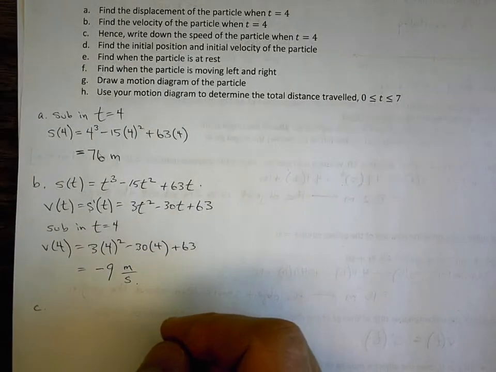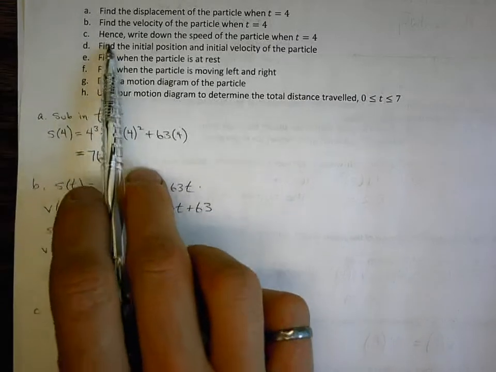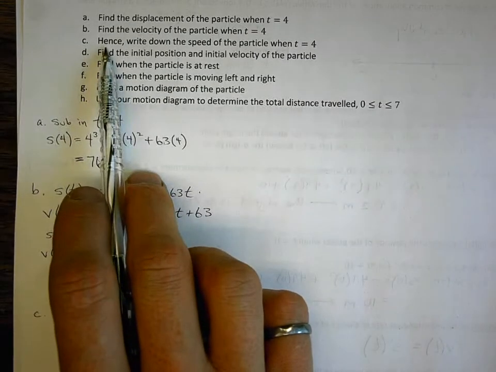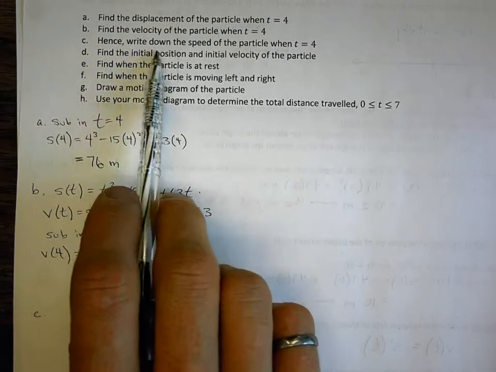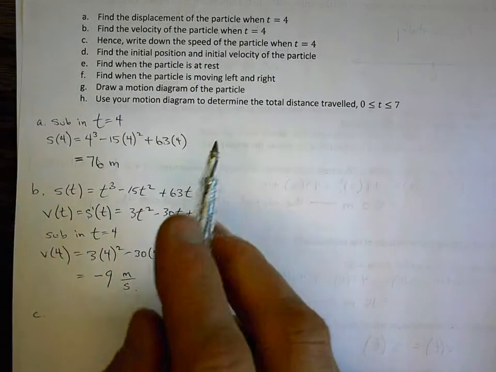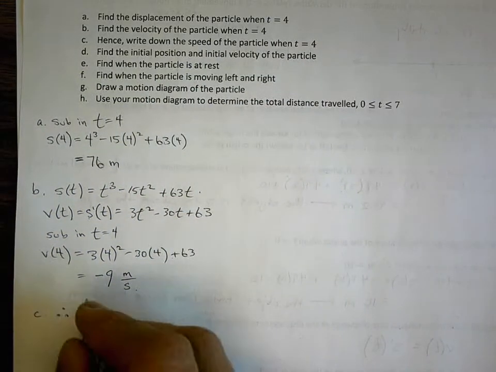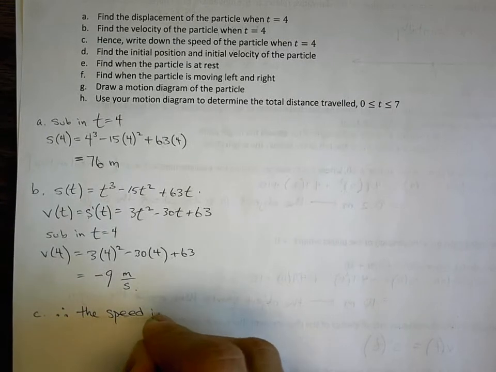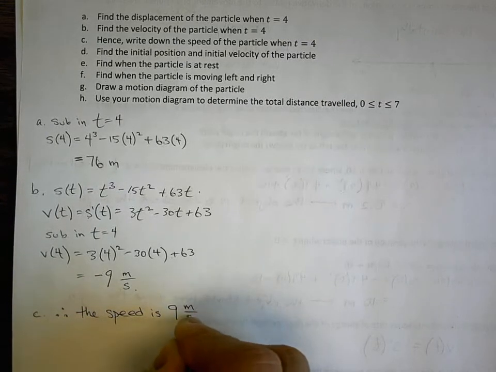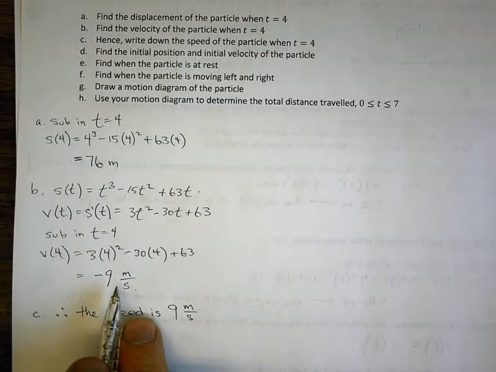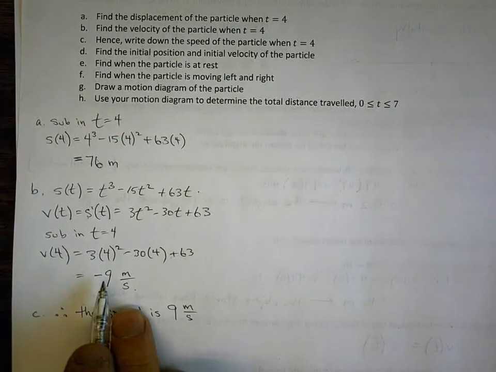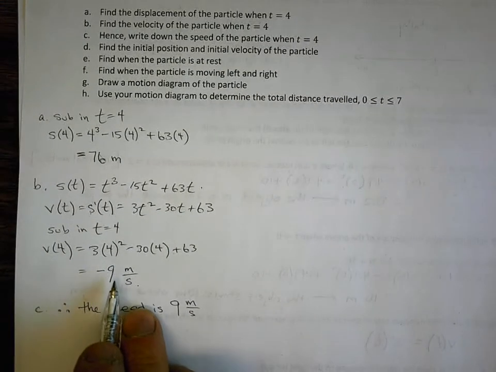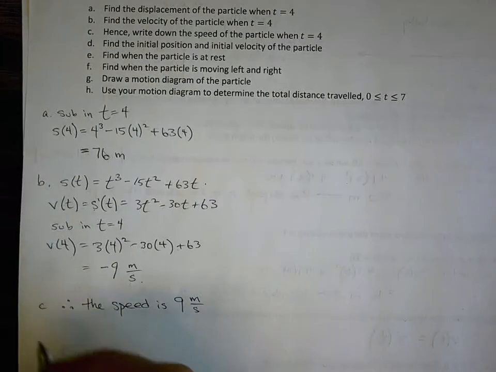Okay, part C. Hence, remember that keyword hence? It means use your answer from above. Write down the speed of the particle when t equals 4. Well, that's easy for us, right? We know the speed is 9 meters per second. The speed is just the absolute value of this. So it's just the positive numerical value from part B.